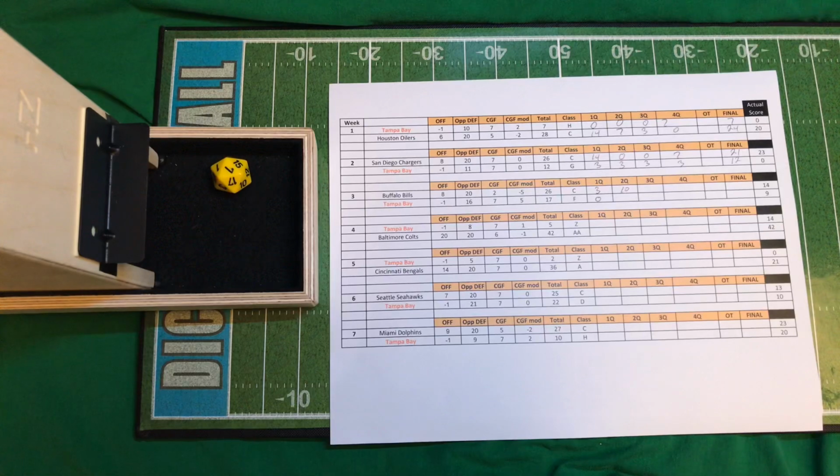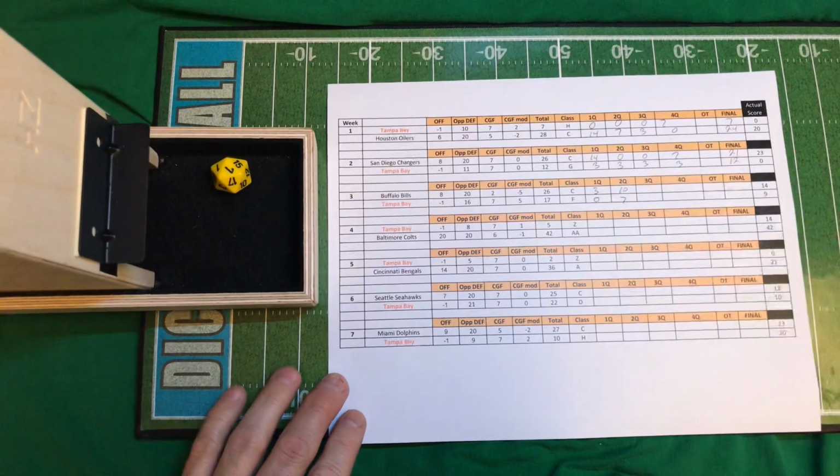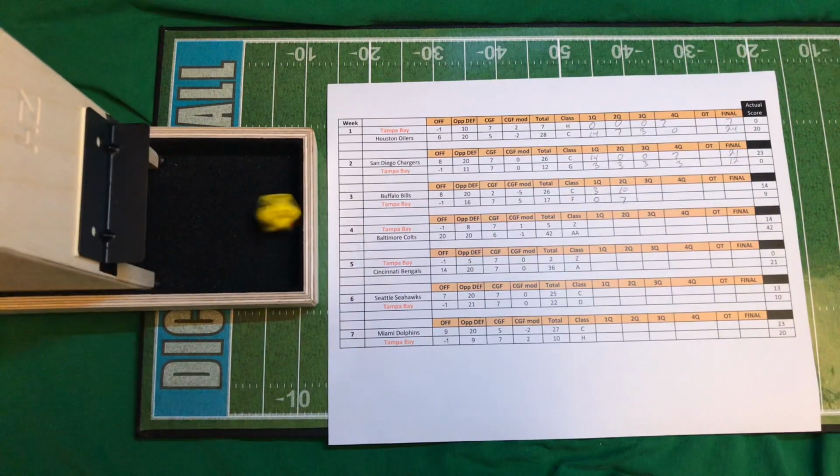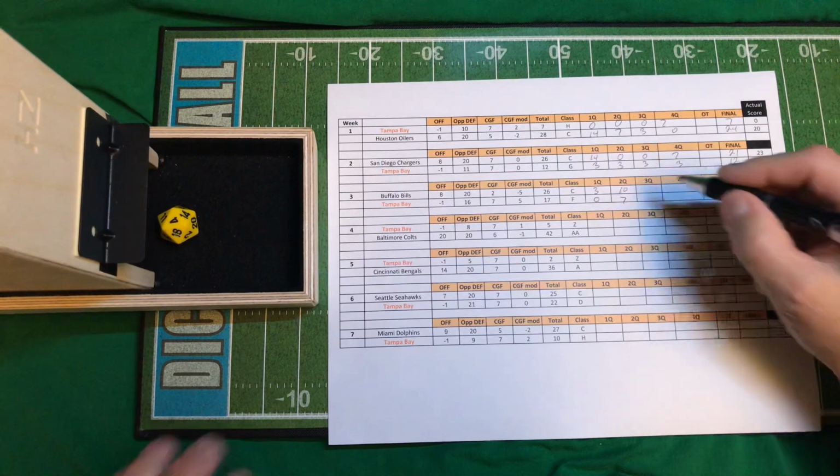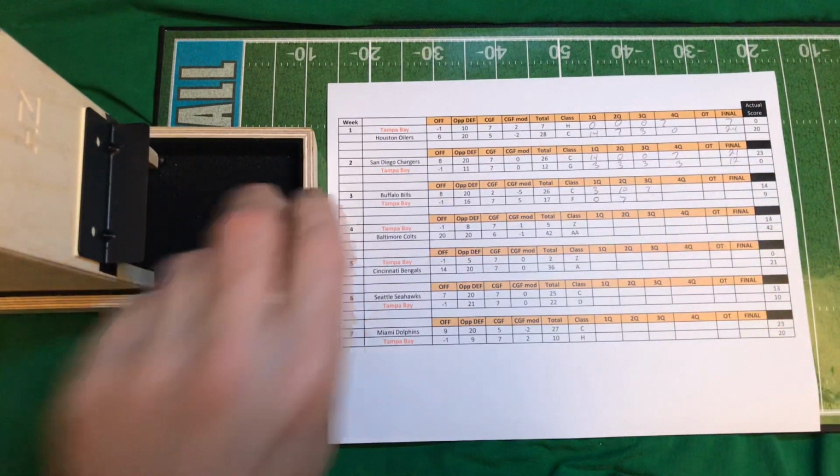F with a 7, and they do. They get 7 points. So 13-7 at the half here in Tampa Bay. And the Bills are going to roll a 4 in this one. And a 4 is 7. And there's an asterisk on that, but that is in case of a blowout. So it's just going to be 7. And that might be good enough.